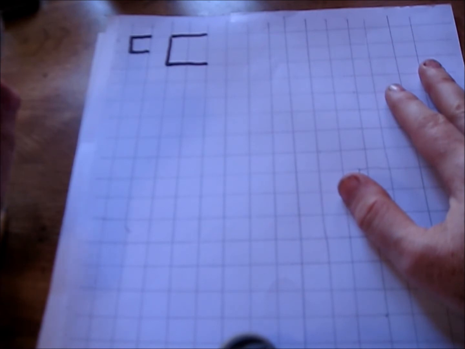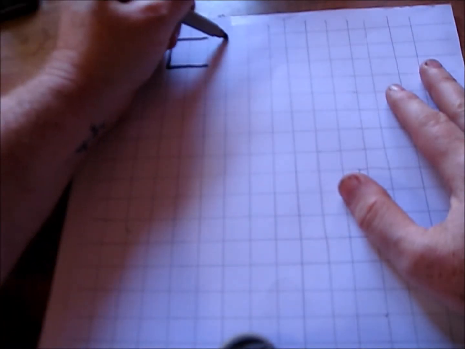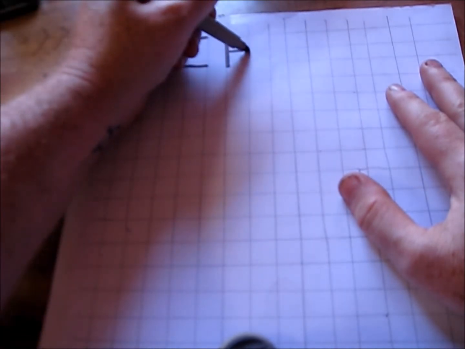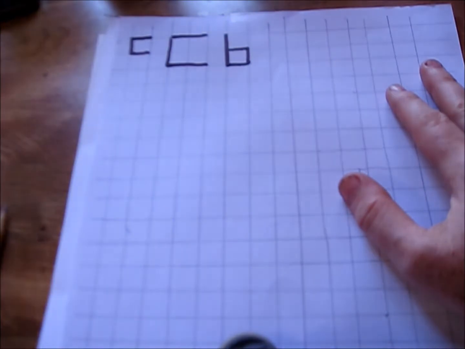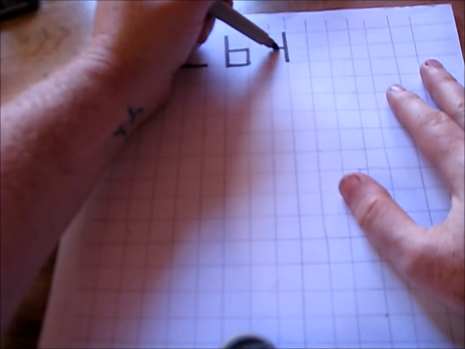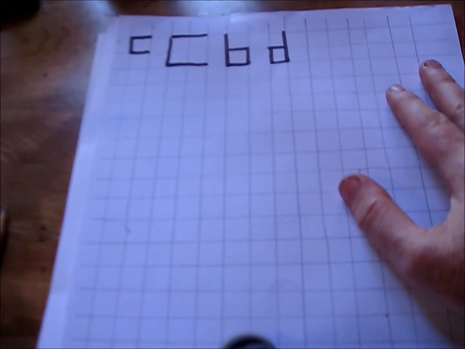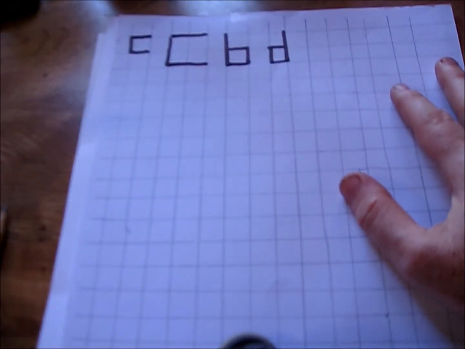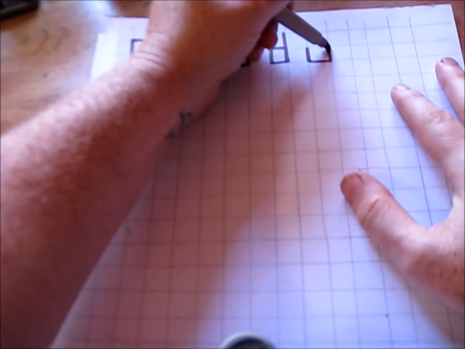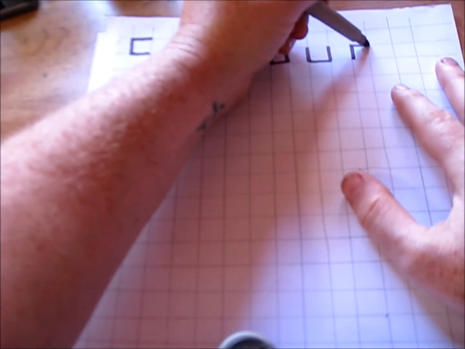Maybe I'll do a lowercase b or a d. This is going to take 2 lines and 1 square. Or the D, 2 lines and another square. Perhaps I want the letter U, which is most common, or the reverse of that, the N.